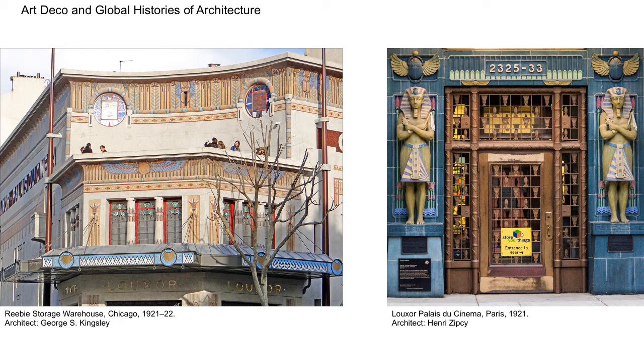On the right, you're seeing the entrance to the Luxor Palace in Paris, built in 1921. There, the Egyptian themes are stunningly clear. And even in this storage warehouse in Chicago from 1921 and 22, we have that Egyptomania popping up.